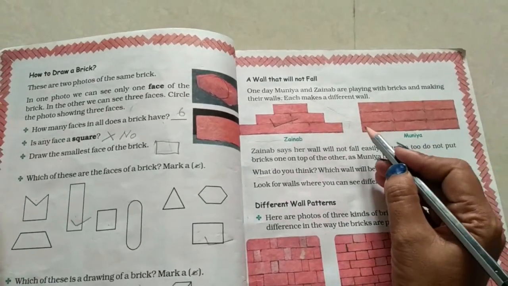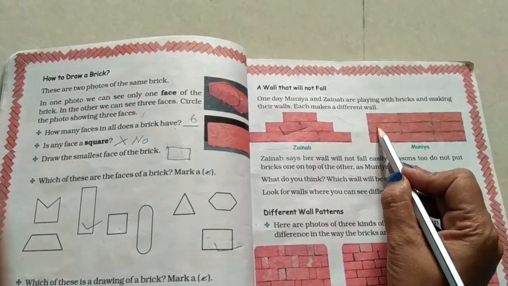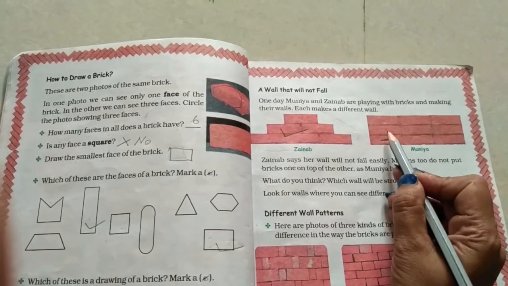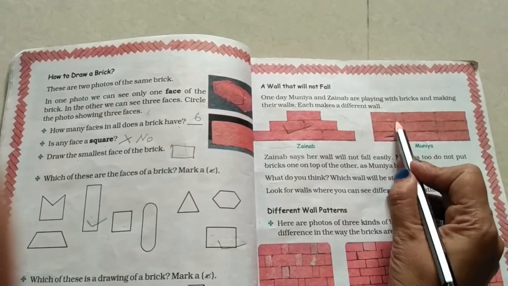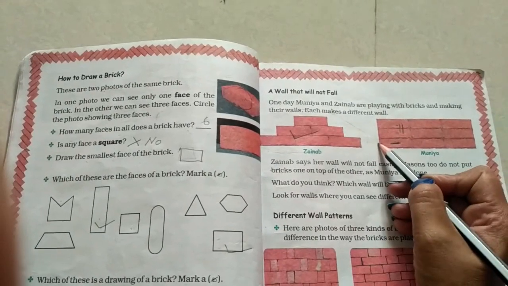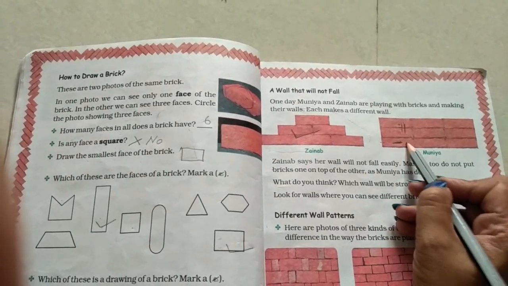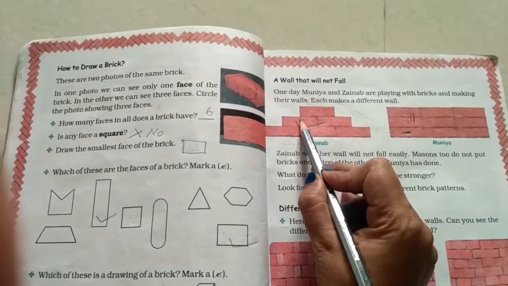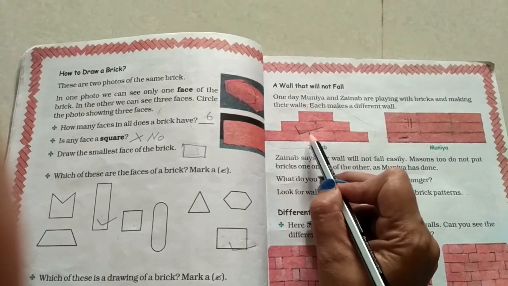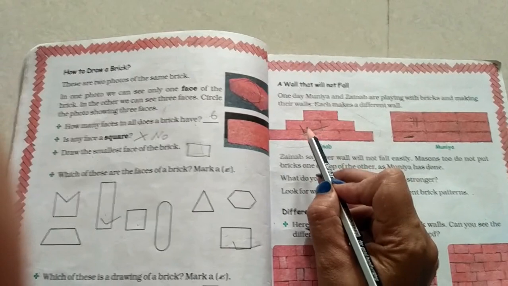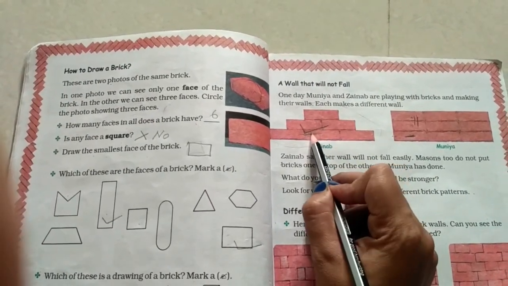When you put one brick on another, during that time when this one brick falls, all the bricks above it will fall, right? Its base is not firm at all. But here, the third brick is put on the base of the 2 bricks, so its foundation is strong. That's why it will not fall easily and it is the stronger one.